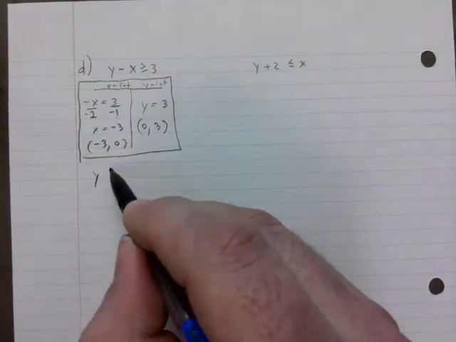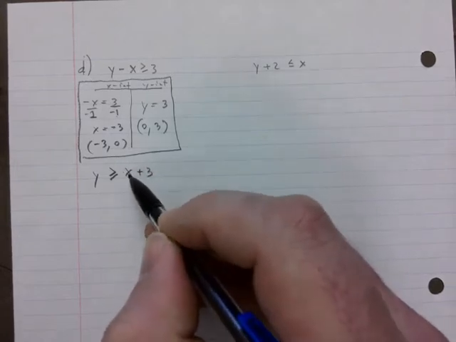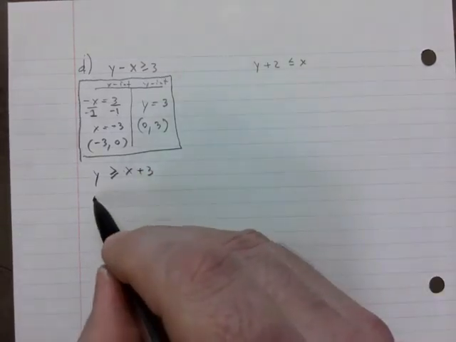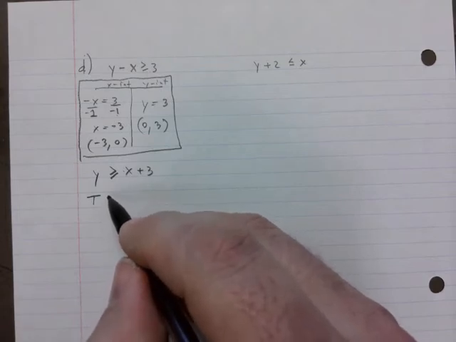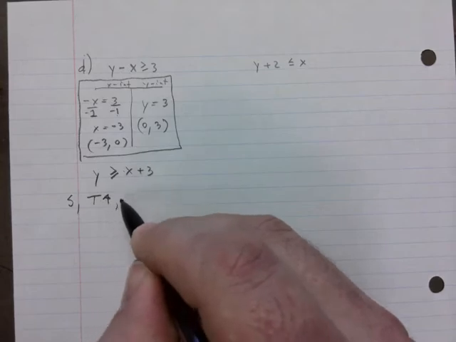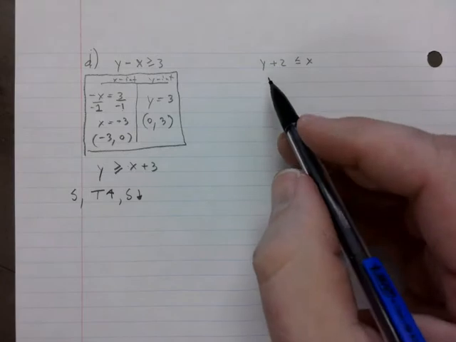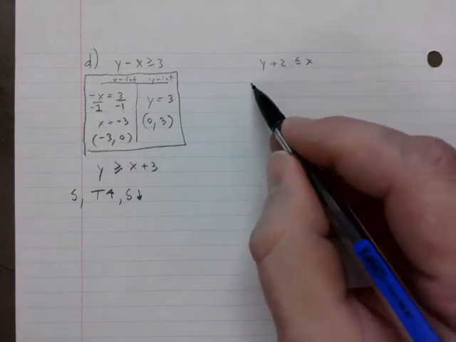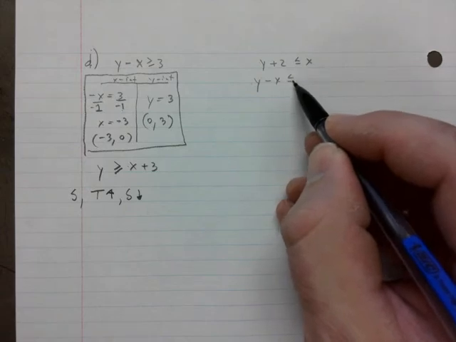So y is greater than or equal to x plus 3. The x comes over adding. I'm not going to box it in necessarily anymore. So true, solid. True is above, shade below. Okay. Then the other one. I'm going to bring the x over. Y minus x is less than or equal to 2.